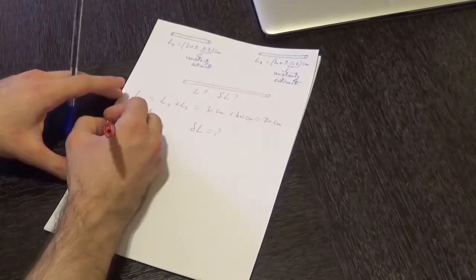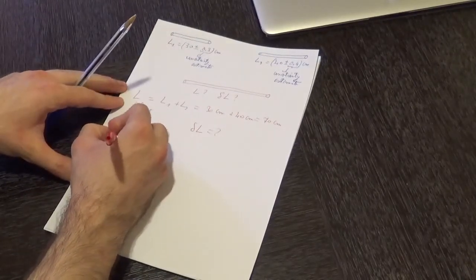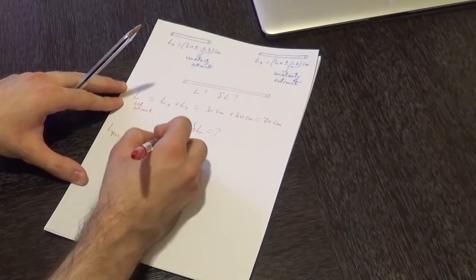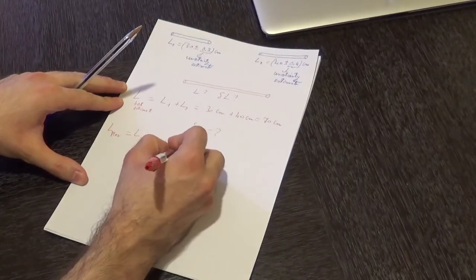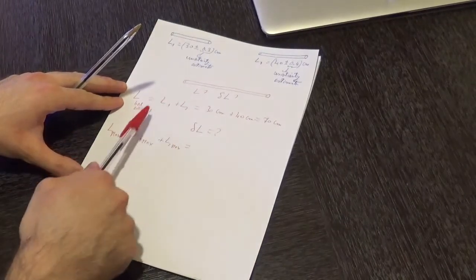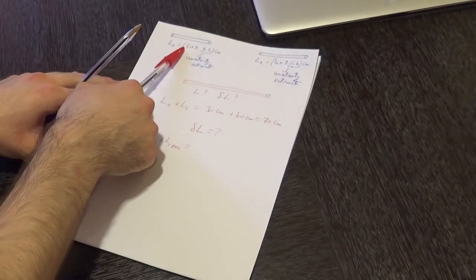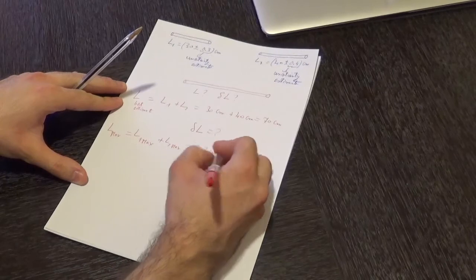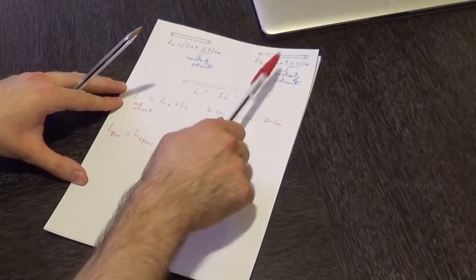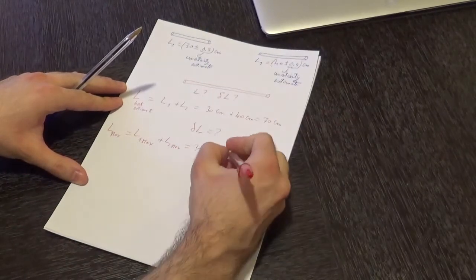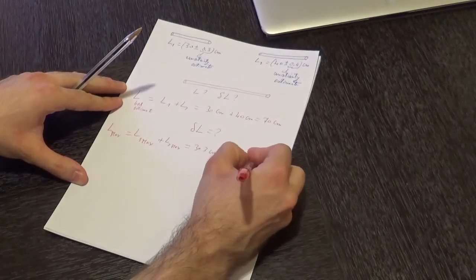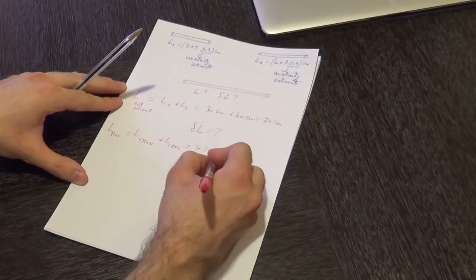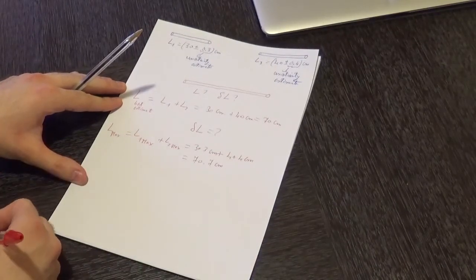So let's start by finding L max, which is equal to L1 max plus L2 max. So L1 max is what? L1 max is 30 centimeters plus 0.3, which is 30.3 centimeters, plus L2 max, which is 40 plus 0.4, which is 40.4 centimeters. So the total would be equal to 70.7 centimeters.